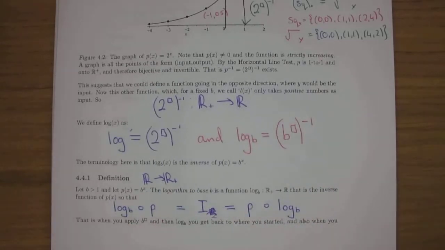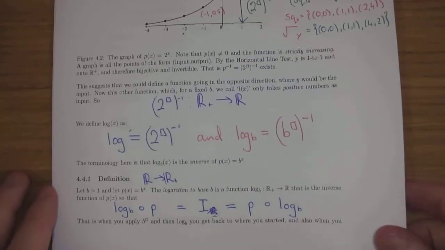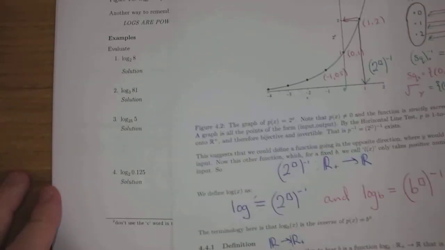That might be too abstract. So the identity is where, whatever the input is, you have the same output. Okay, so let's do this a bit easier. We'll have some examples to explain it as well.